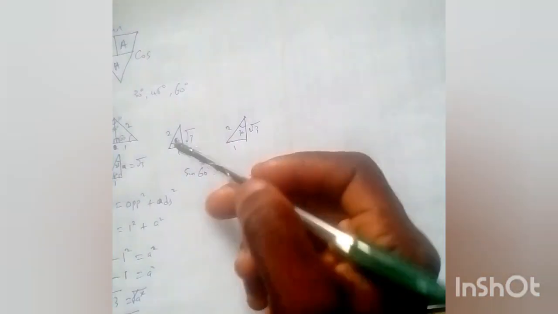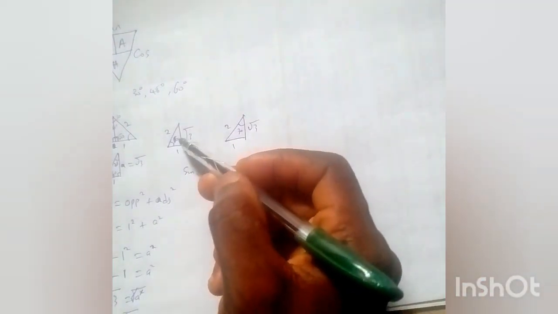now sine 60 degrees is equal to what? Remember, sine is opposite over hypotenuse. 2 is our hypotenuse. Automatically, you put 2 down. Now, the opposite is the side that is facing the angle, which is root 3. So you're going to be having sine 60 is root 3 over 2.